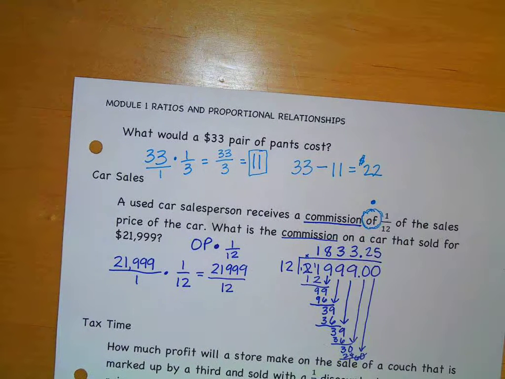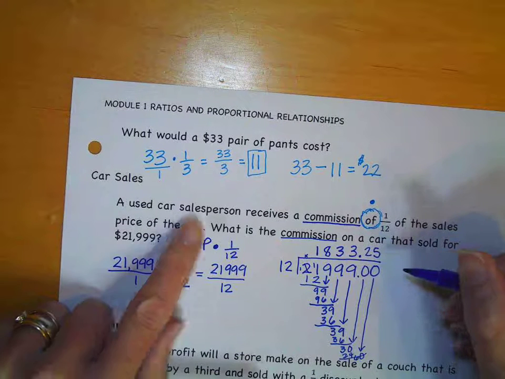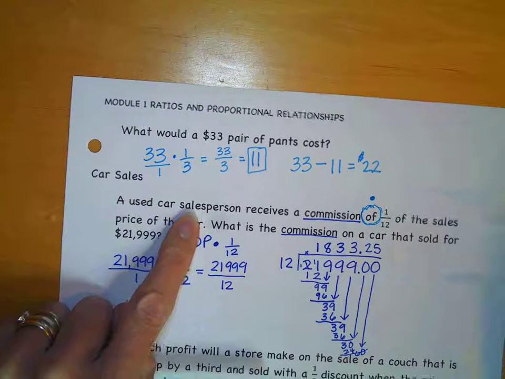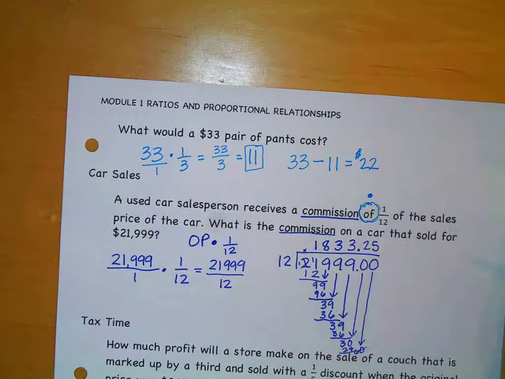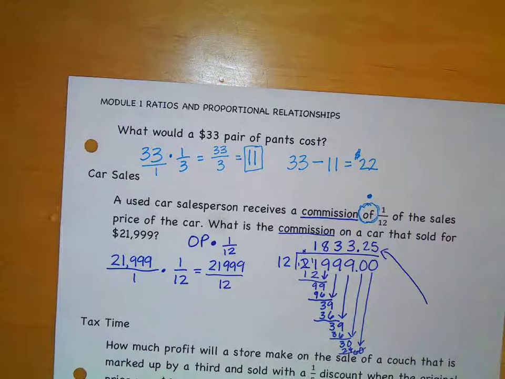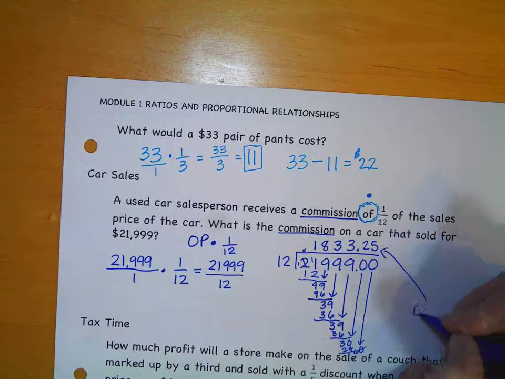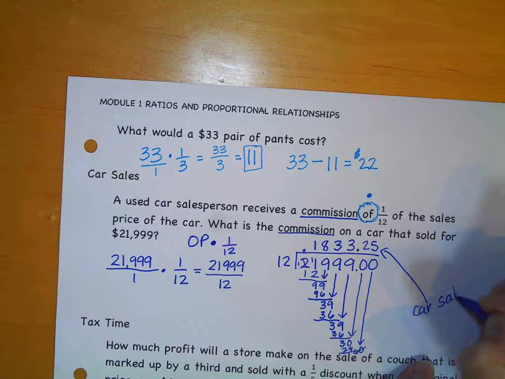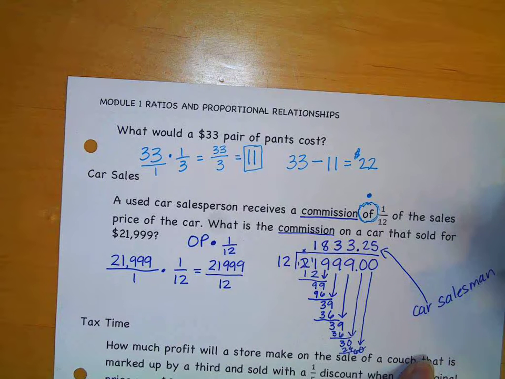There we go. So 12 goes into 65 times. I know that. So now, kiddos, I figured it out. How much did the guy who sold the car get for selling the car? It's right there. Check it out. What did he get? That goes to the car salesman. He earned that much money.